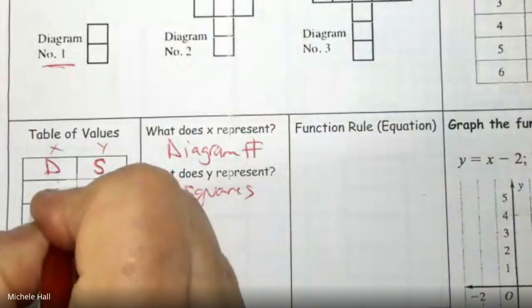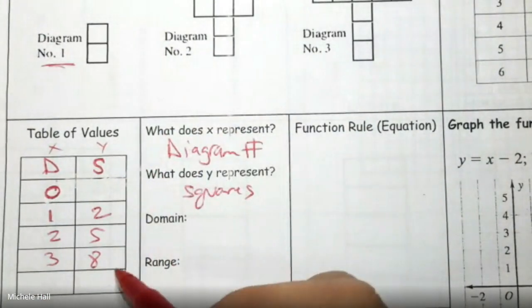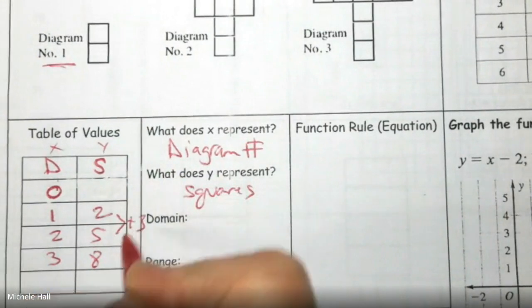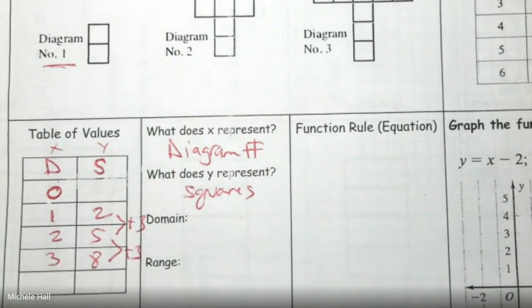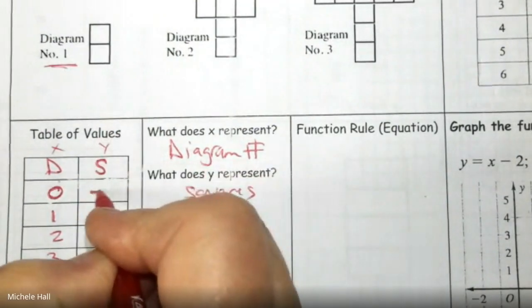All right, now they're asking me my domain. I am going to put 0 in here. And then I can figure out what my 0 number is. I just got to look at the pattern. I see that it's going up by 3. So if it's going up by 3, then I could go down by 3. 2 minus 3 is -1.